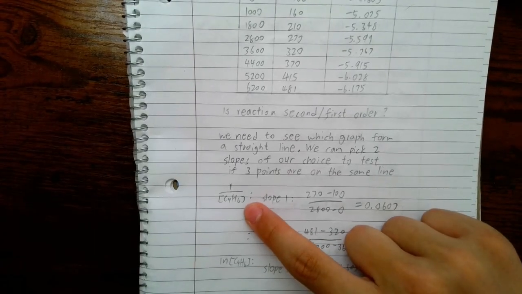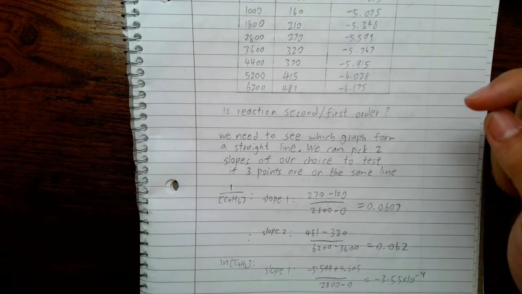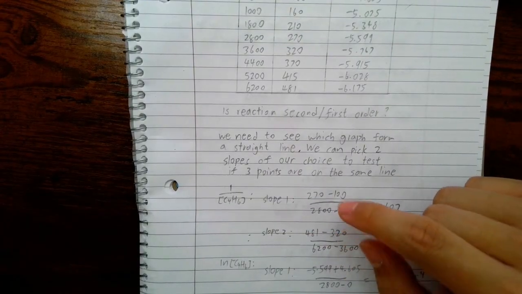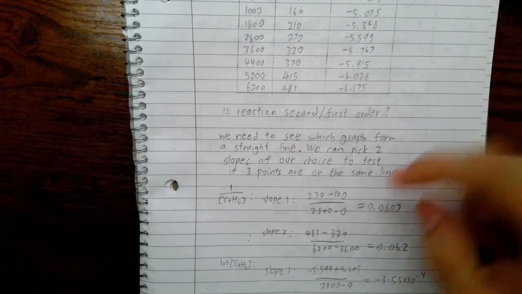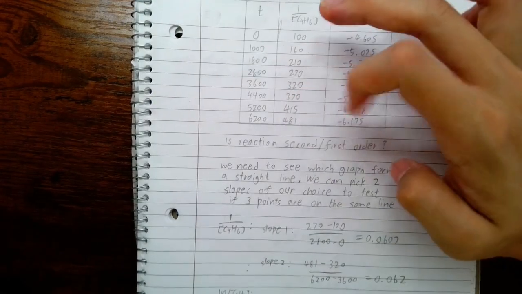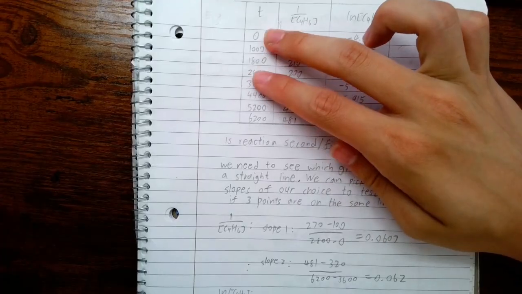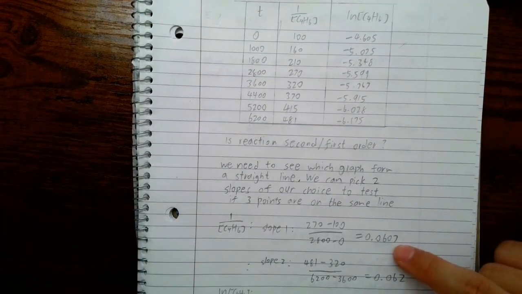So for the 1 over concentration, I picked the middle one and the initial concentration, and I take the slope. I picked 2 entries from here, and I divide by the difference of the time here, and I get slope number 1.